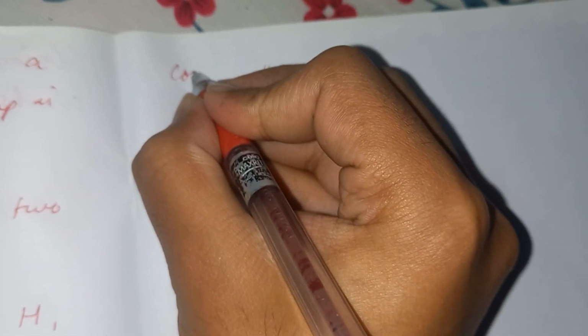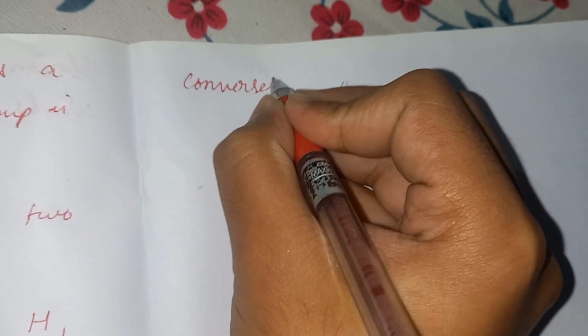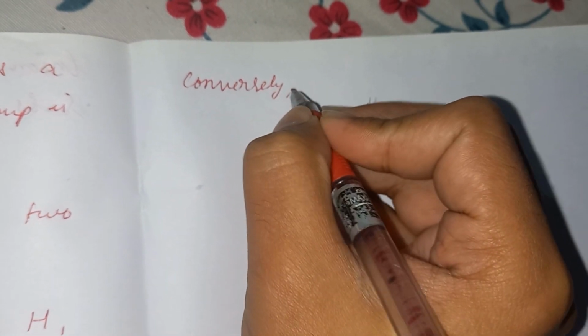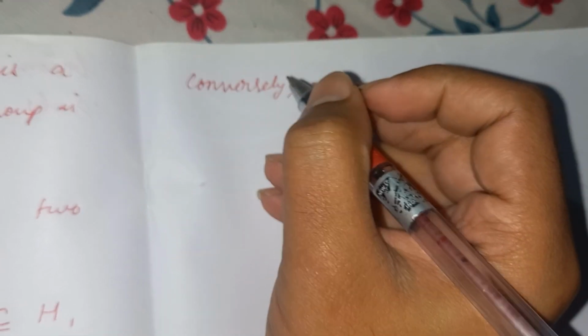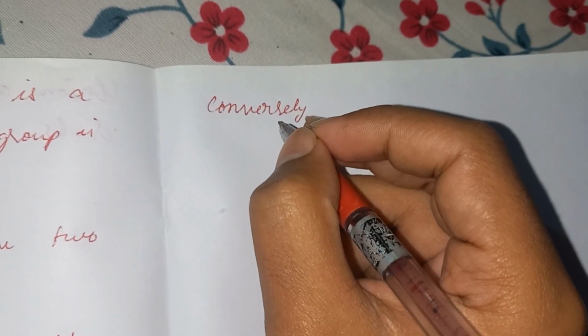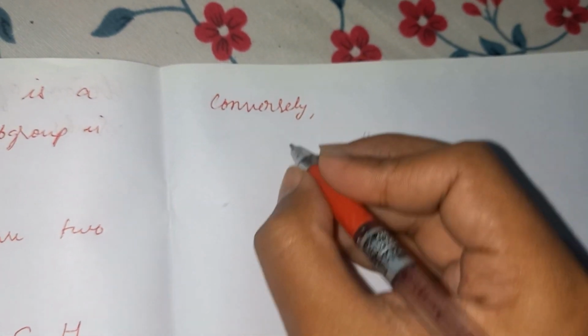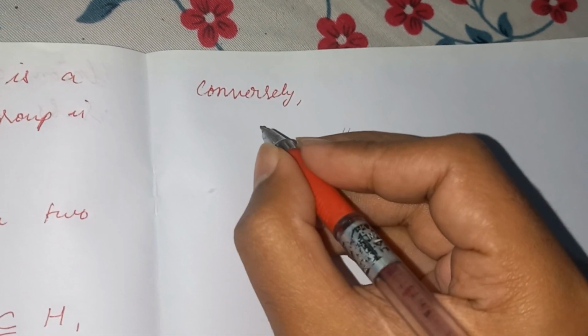Now we'll be checking the reverse condition. Conversely, for this we have to prove it this way.